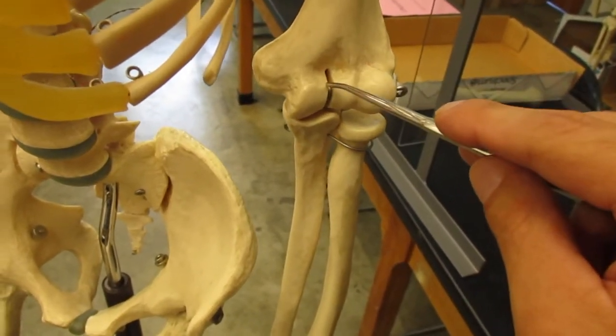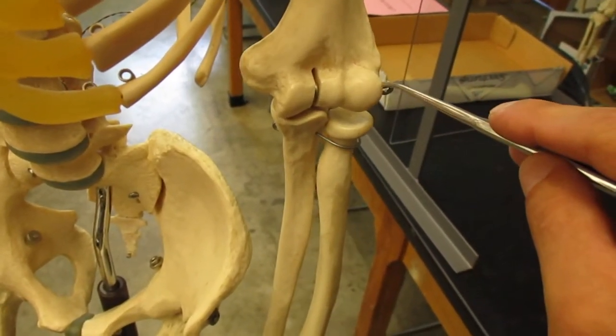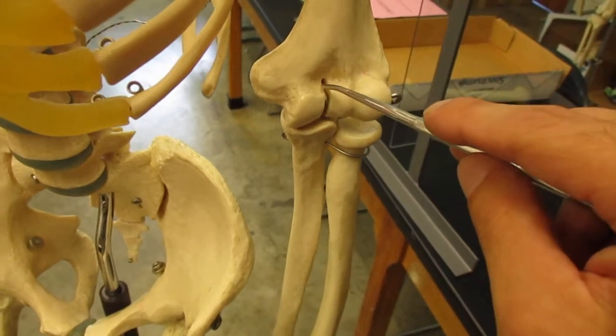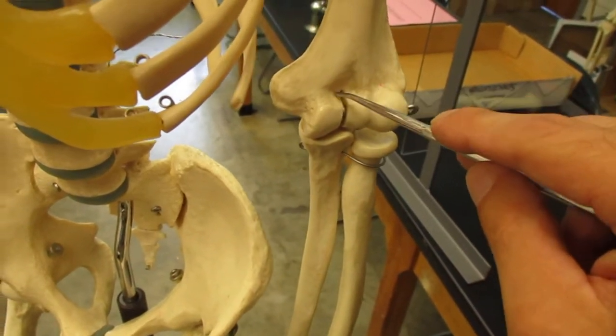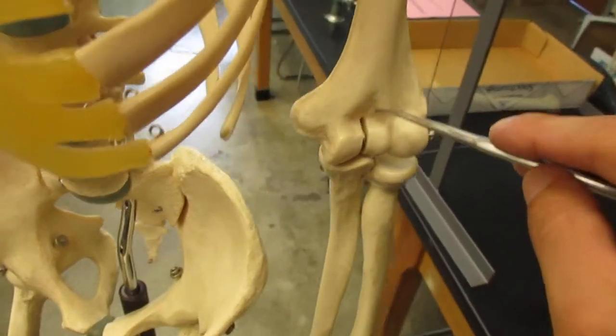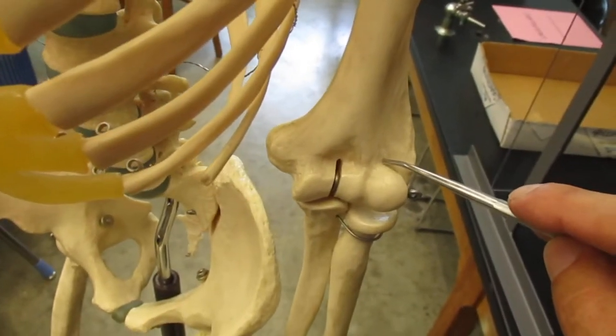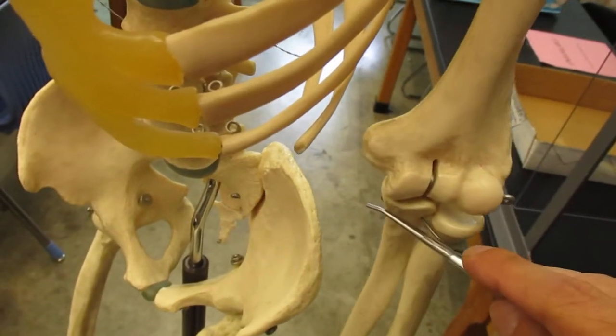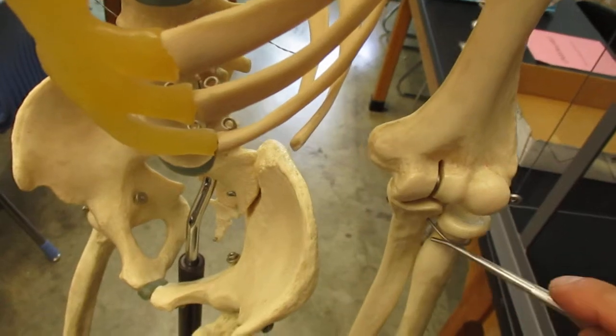So, trochlea, capitulum. This right here is the coronoid fossa and radial fossa. Coronoid process, radial head.